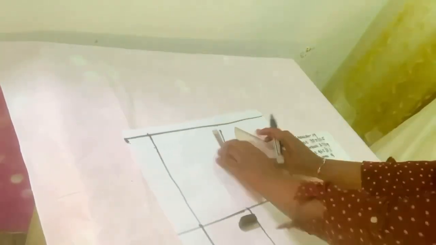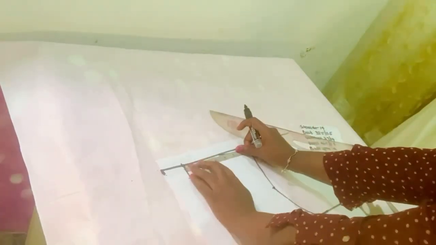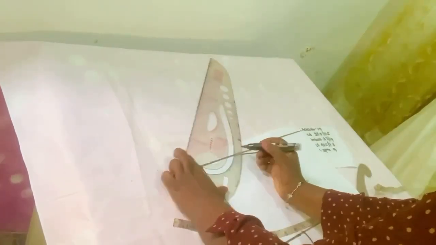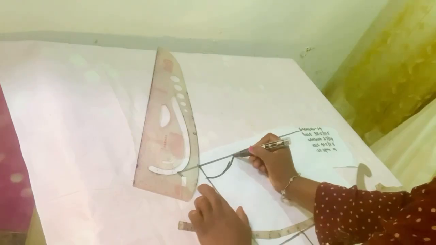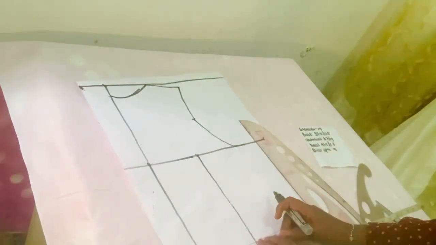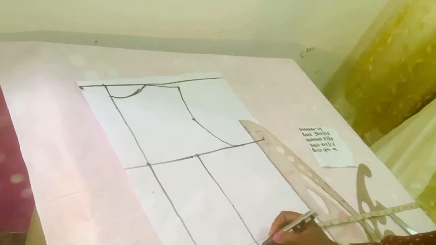Then for the neck, repeat your neck width that you took for your front pattern. So mine is 3.5 inches. Then you can take a depth of 1 to 1.5 inches. Then I'll take 1 inch from my back and connect it. Next, from my waist, I'll measure half-inch on both sides. So I'm going to be connecting it to my chest line.